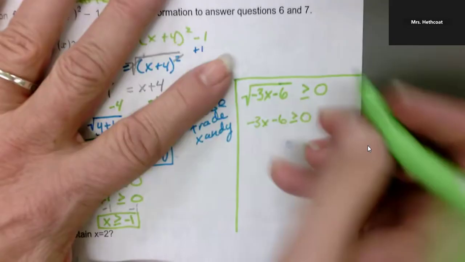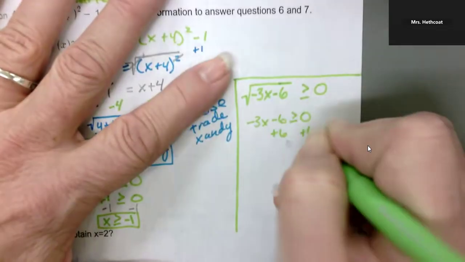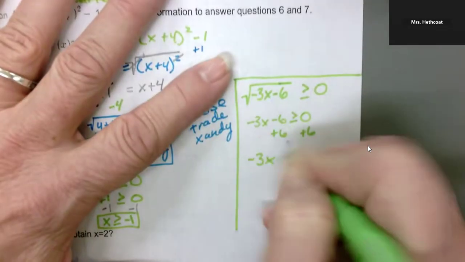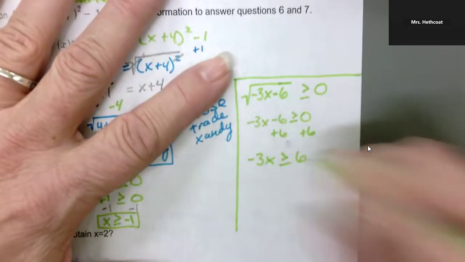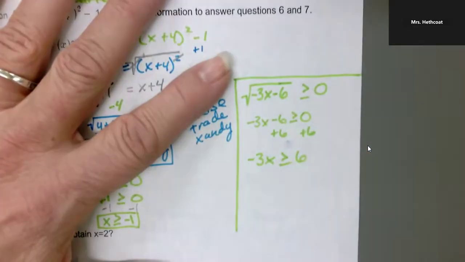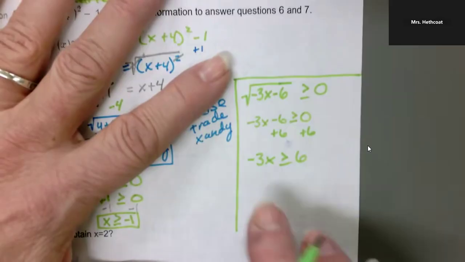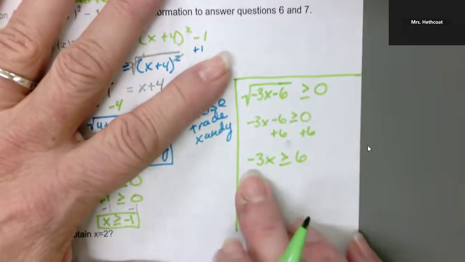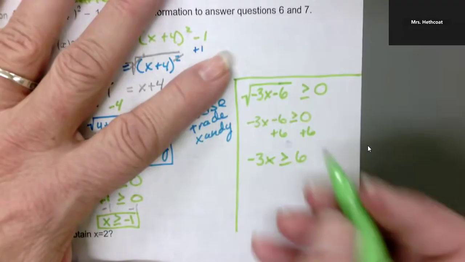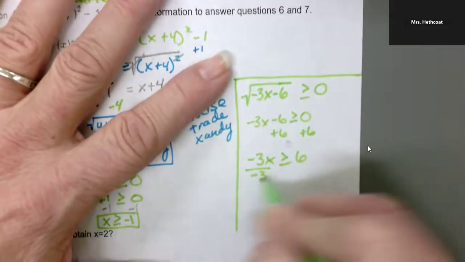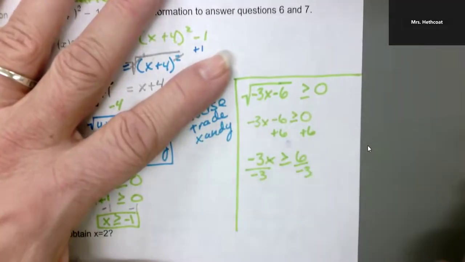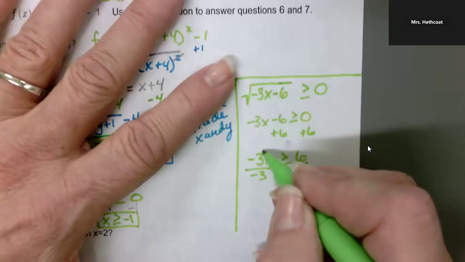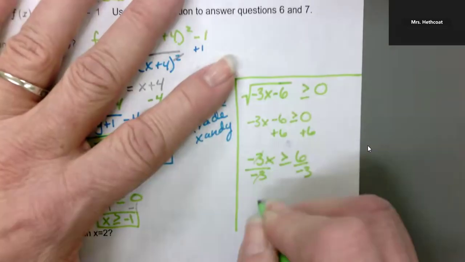Then we can go plus 6 to both sides. Beautiful. -3x is greater than or equal to positive 6. Then we've got -3 times x. So the opposite of times is divide. So we're going to divide by -3 to both sides. This is beautiful because -3 becomes 1x.